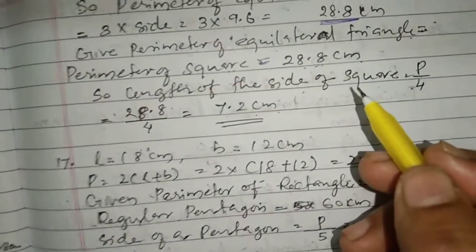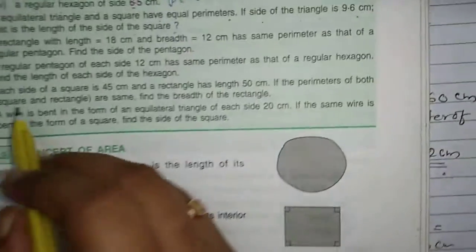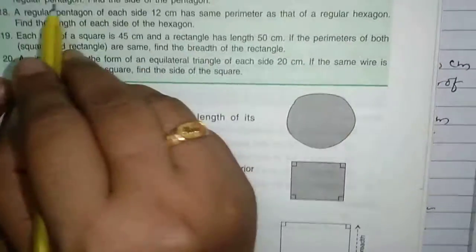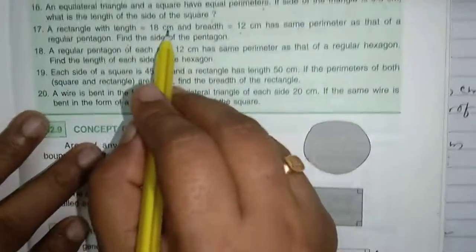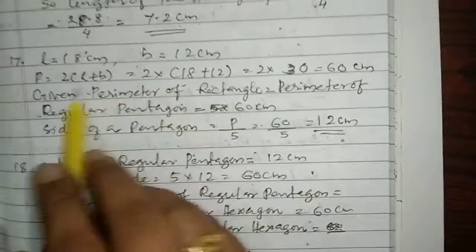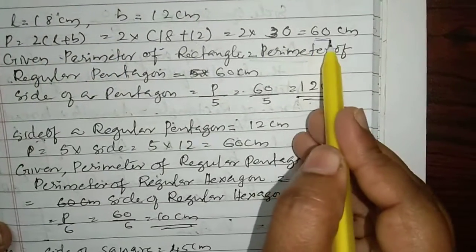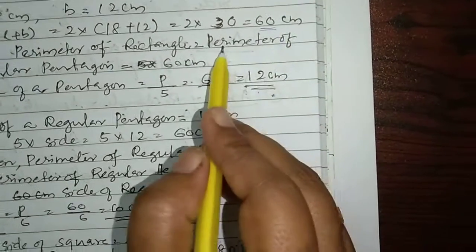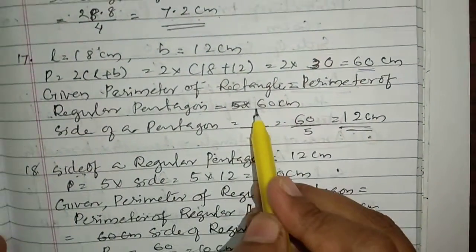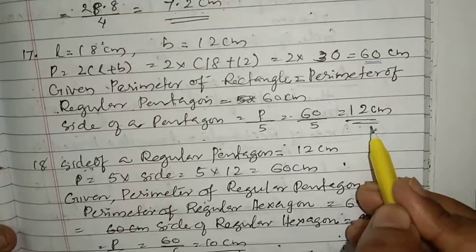Okay, just like that, the remaining question, the 17th one. A rectangle of length 18 and breadth 12 has the same perimeter as a regular pentagon. First of all, using the length and breadth, you have to find the perimeter of the rectangle. That value will be the perimeter of the regular pentagon, and that answer will be divided by 5. You will get one side of the pentagon. Look at here, 2 into L plus B. I got 60 as the perimeter of the rectangle. The clue given is the same perimeter for the regular pentagon. So we can take 60 as the perimeter of the regular pentagon. Side of the pentagon is perimeter by 5. You will get the answer.